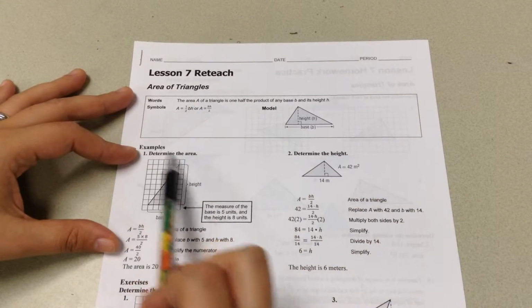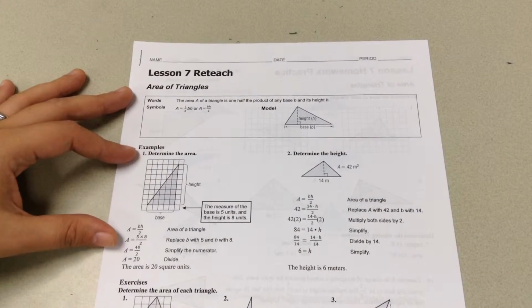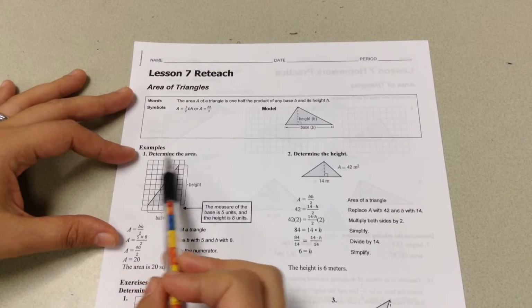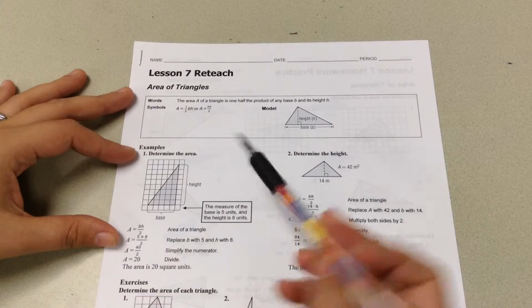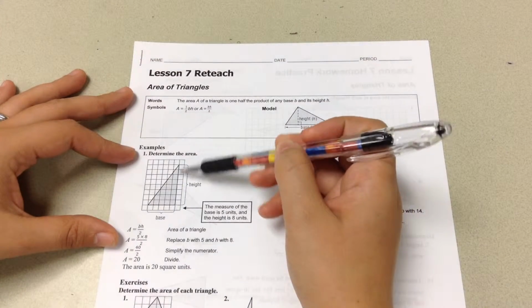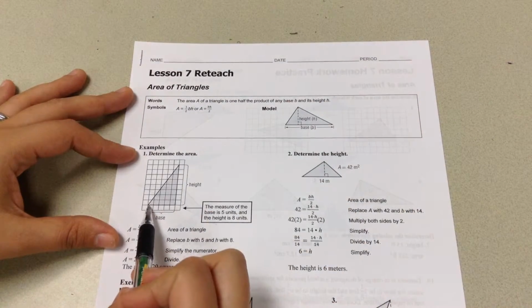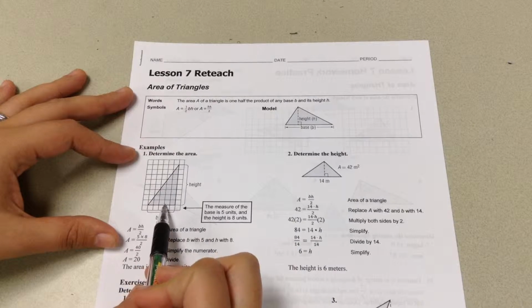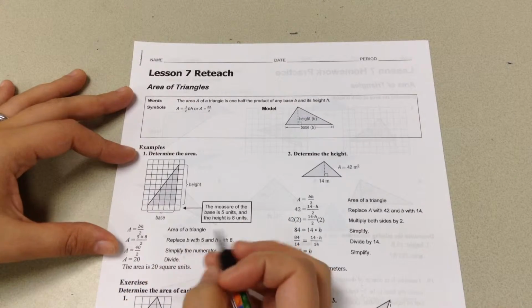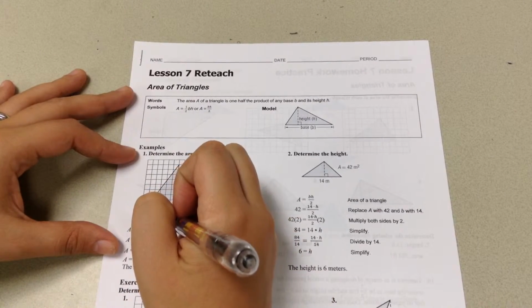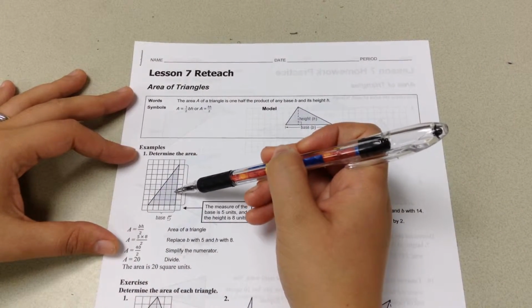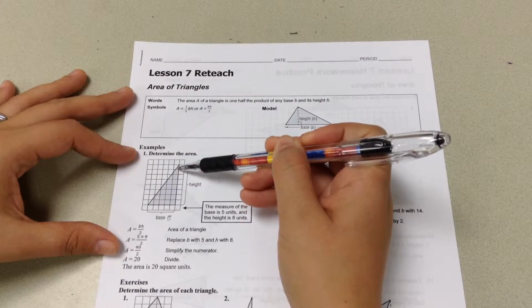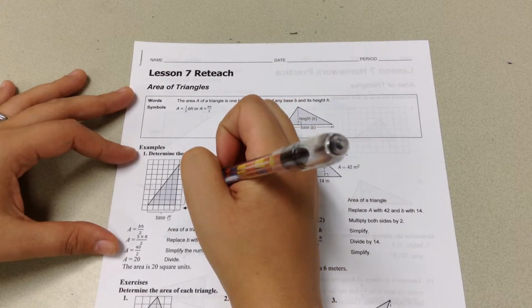Now, here there's two examples that were already done for you. If you notice here, again, the base is at the bottom, and then the height is going up and down. So if you count, this is going to be 1, 2, 3, 4, 5. So the base is equal to 5. And then the height is 1, 2, 3, 4, 5, 6, 7, 8. So the height is 8.